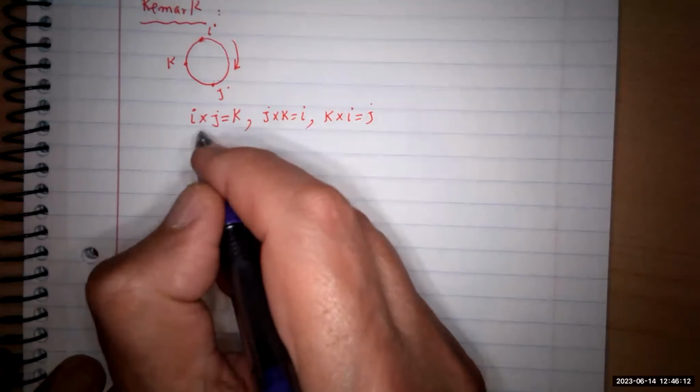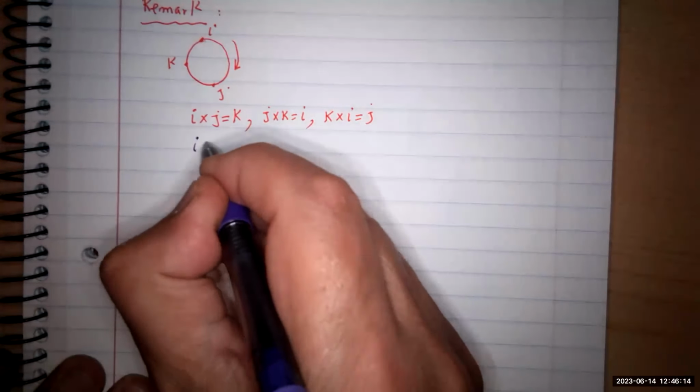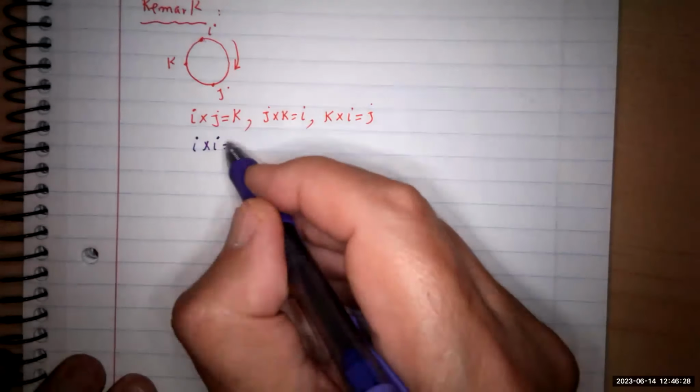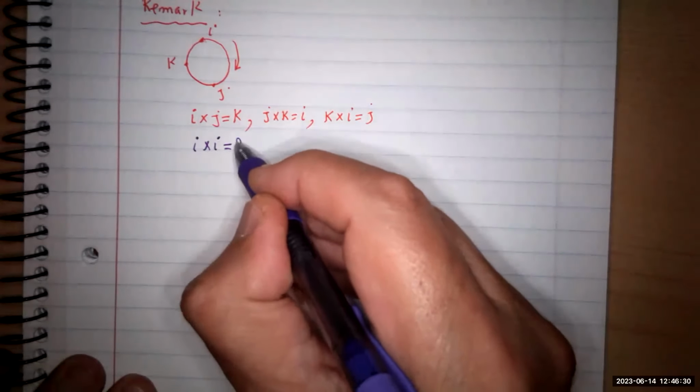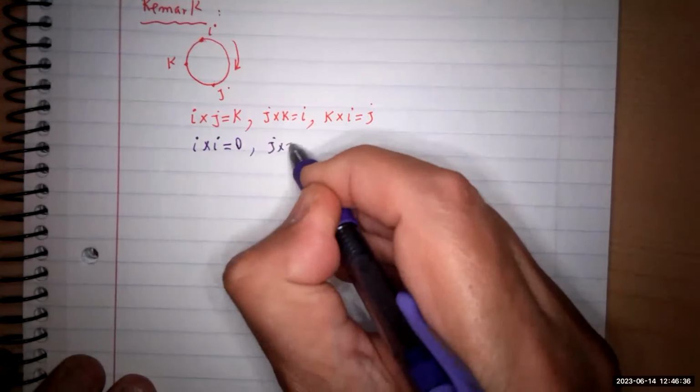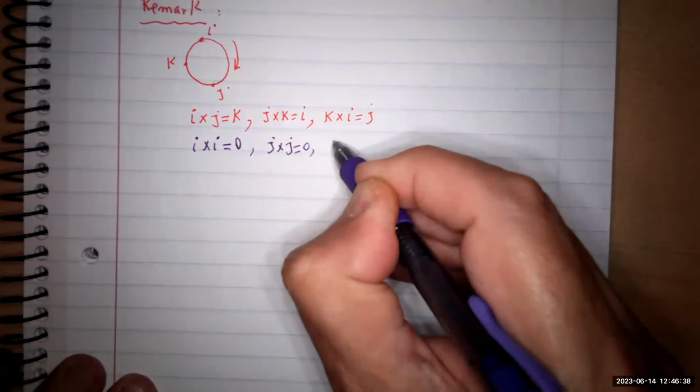But you know that I cross I. What's I cross I? Yes, it is 0. Remember, because it's the determinant and you get two rows the same, so it's going to be 0. So J cross J is 0.